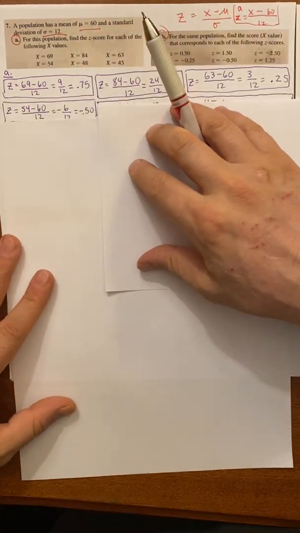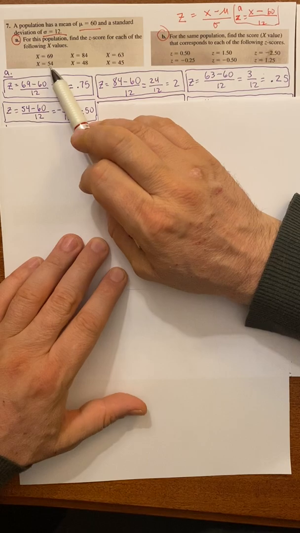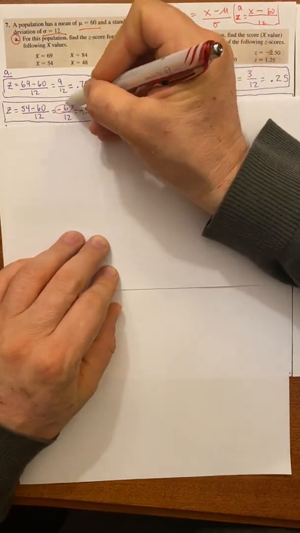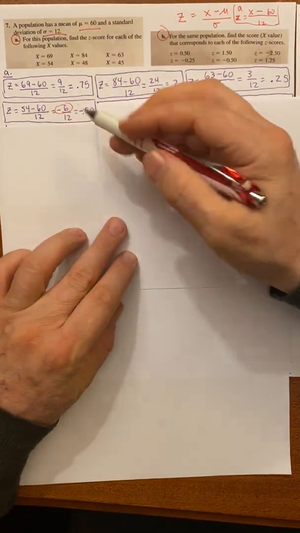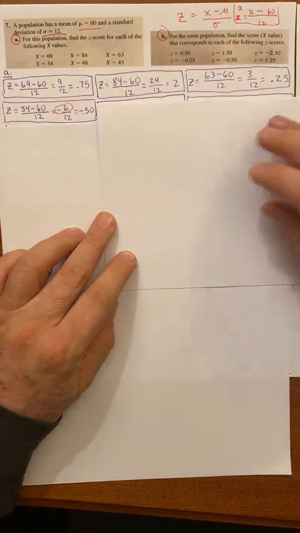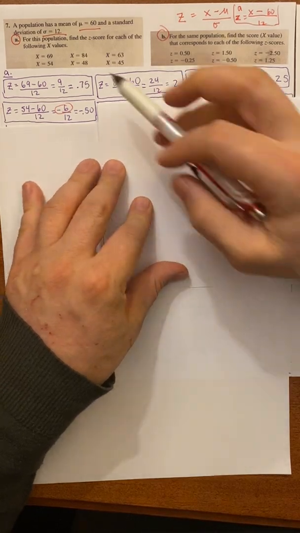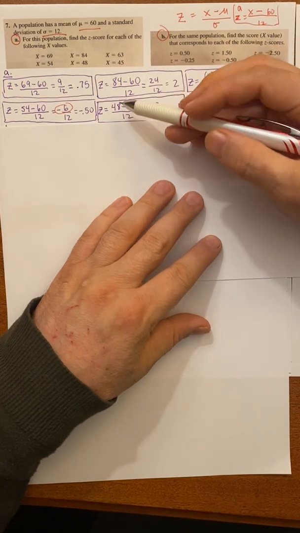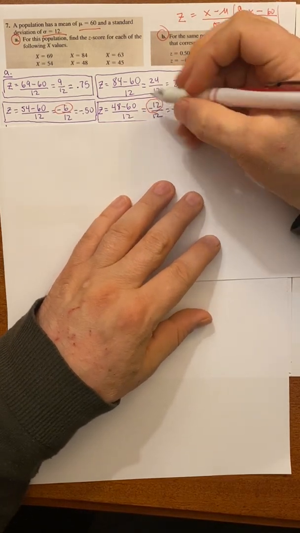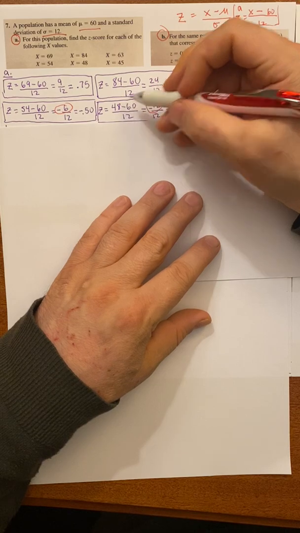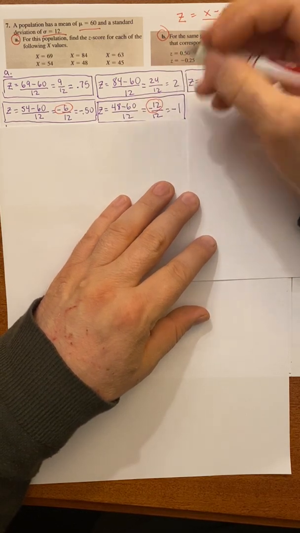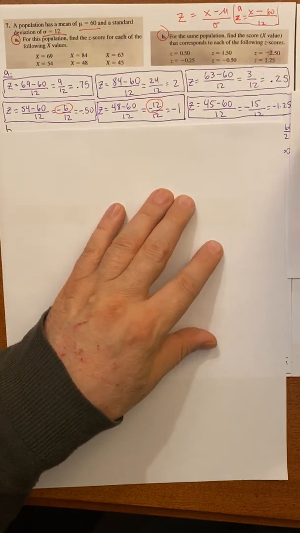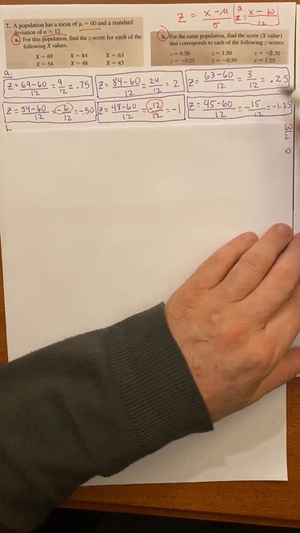So then we had x value of 54 minus 60 over 12. Got a negative sign there because it's 54 minus 60. So negative 6 divided by 12 gives us negative 0.5. So then x value of 48 minus 60 over 12 gives us another negative 12, right? Because it's a negative problem there. So it's negative 12 over 12 gives us negative 1. So then we got an x value of 45 minus 60 over 12.